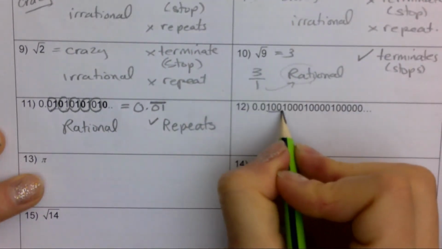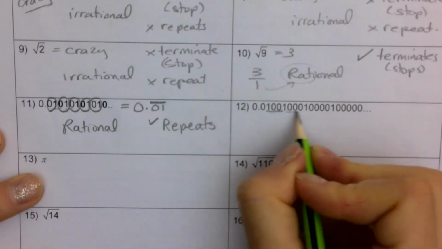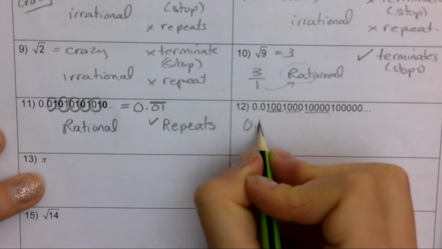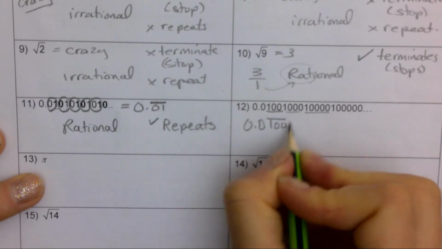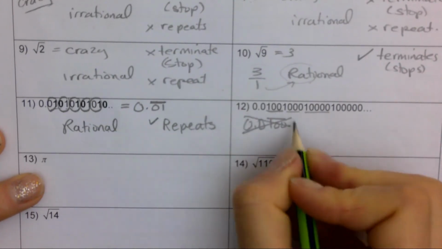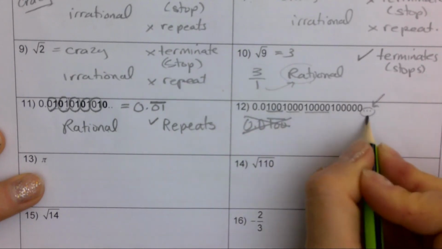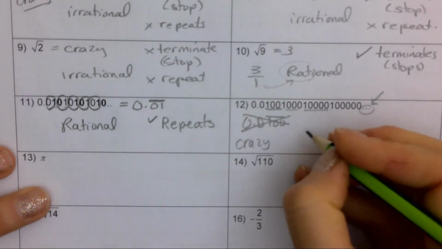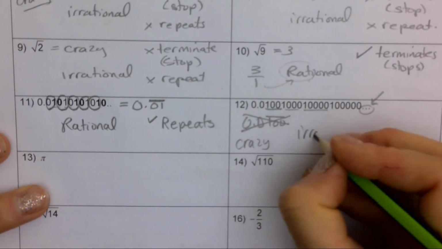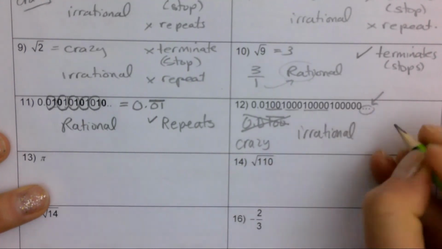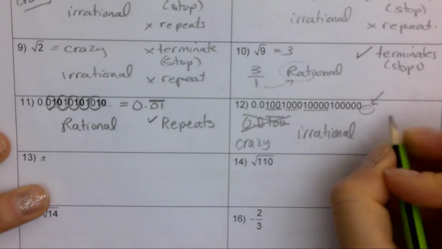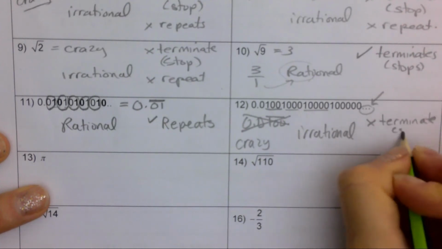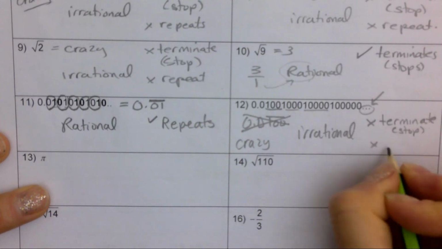Oh, this looks pretty. 100, 1,000. Oh, it doesn't repeat the same number. I can't say it repeats 100, 100, 100. So this goes on forever and ever, but it's not repeating. It's not nice, so it's crazy. It's almost pretty. So we say it's irrational. Why is it irrational? Because it goes on forever and ever. It does not terminate, which means stop, and it doesn't repeat.